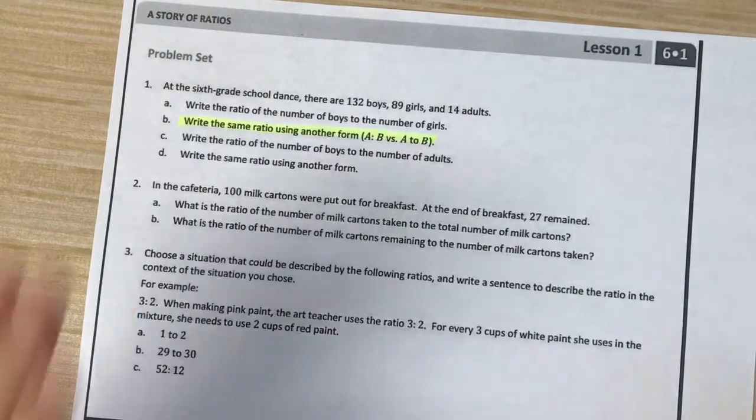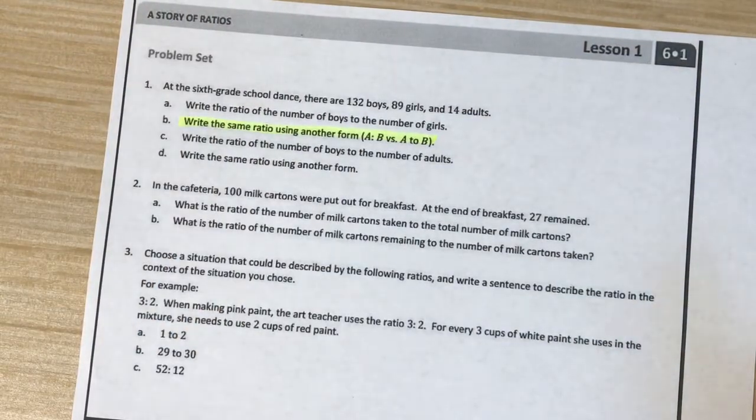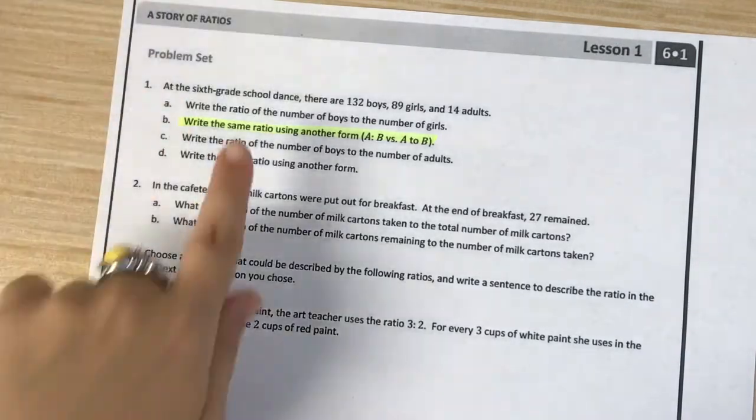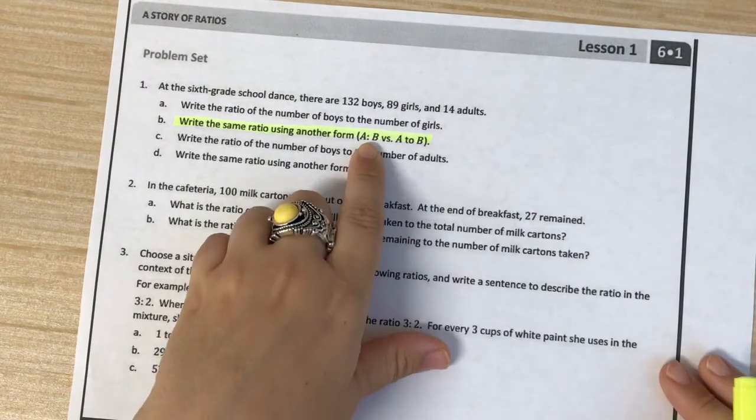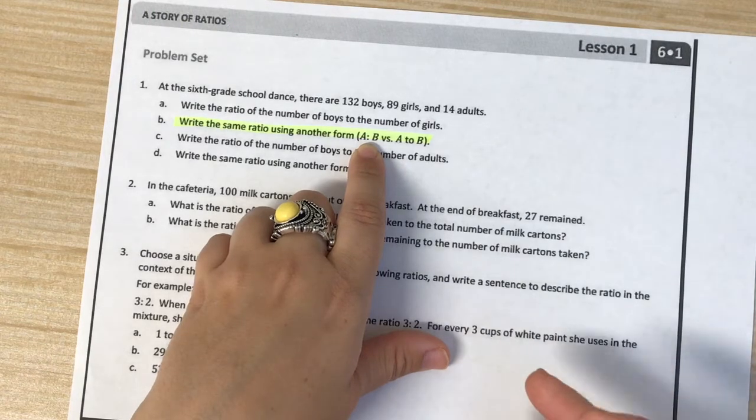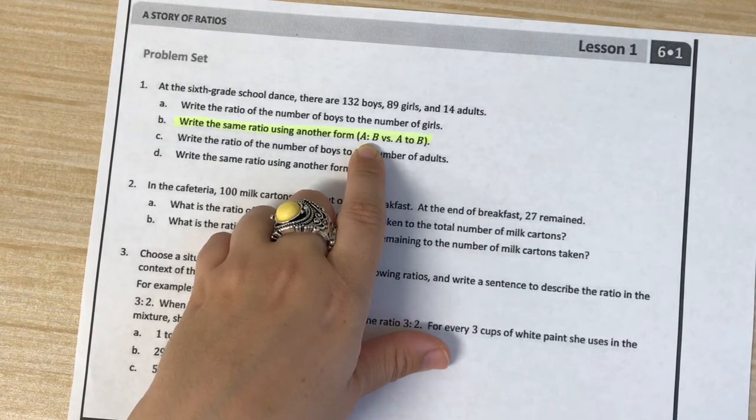For your problem set today, you're really just working with writing ratios. So I highlighted B on number 1 because I just wanted to reiterate a point where it says write the same ratio using another form. For example, A to B versus A:B. So in the first example, it's written with a colon, such as 5:2.